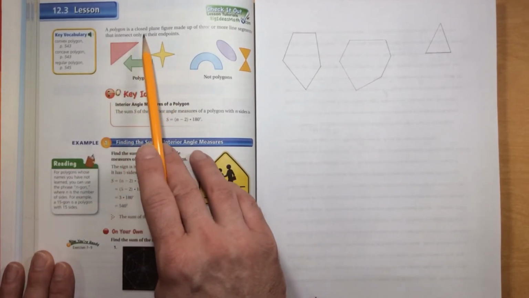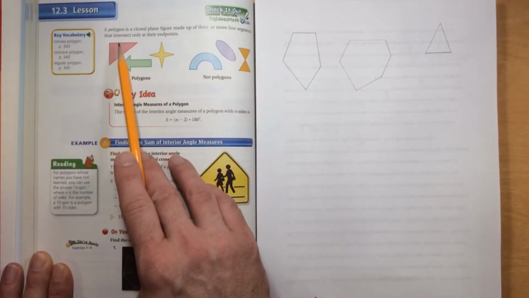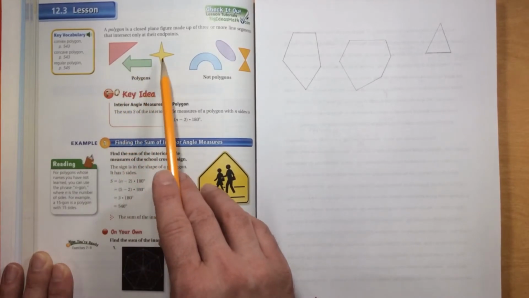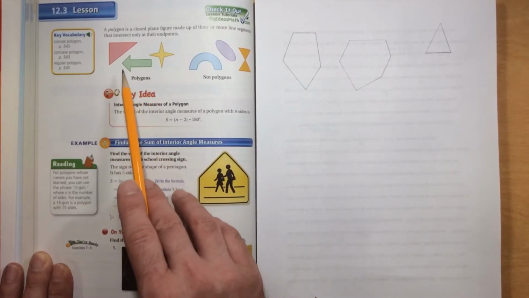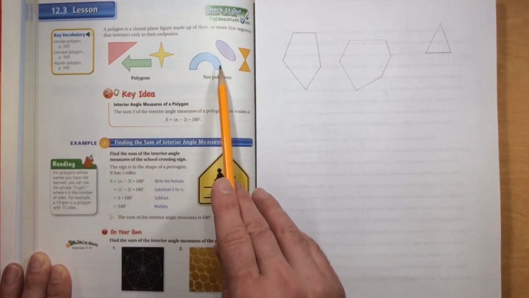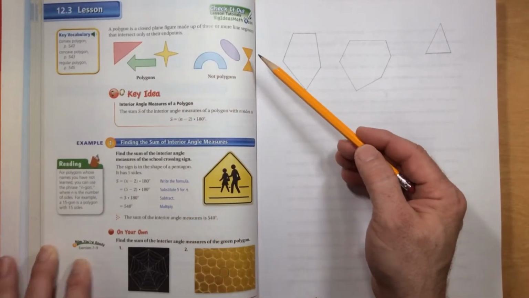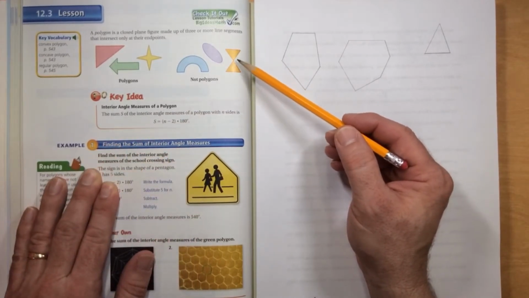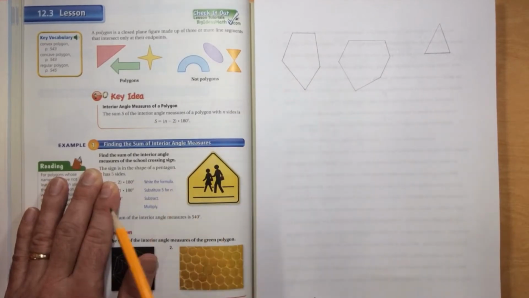But anyway, a polygon is a closed plane figure made up of 3 or more line segments that intersect only at their endpoints. So these would be polygons because they're all made up of line segments and they don't cross each other. They don't have any openings. These are not polygons. These are made of some curved curves, and this is an oval. And this figure right here doesn't just intersect at the endpoints. It actually intersects at a midpoint right here, so that is not a polygon.